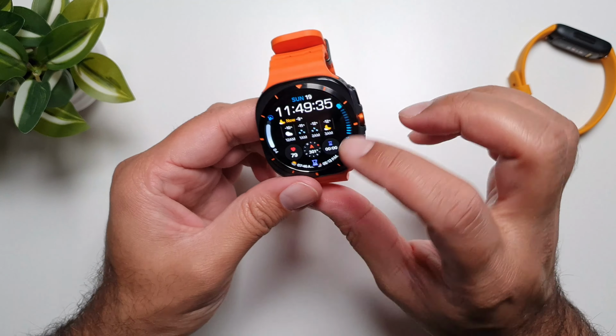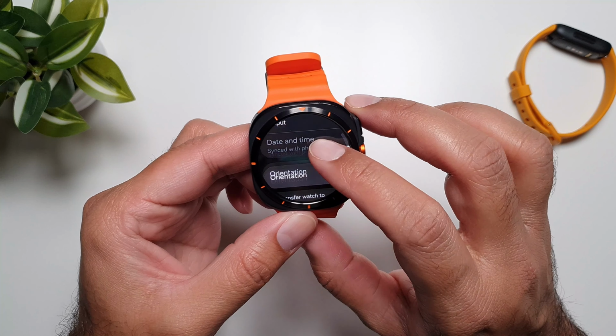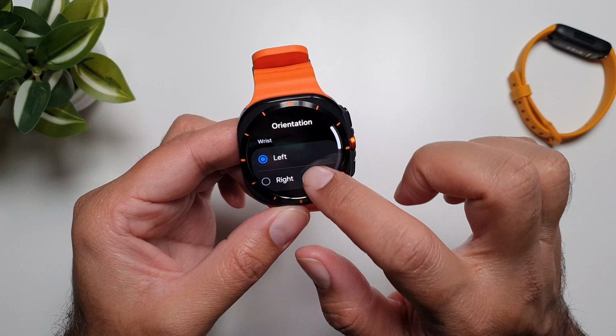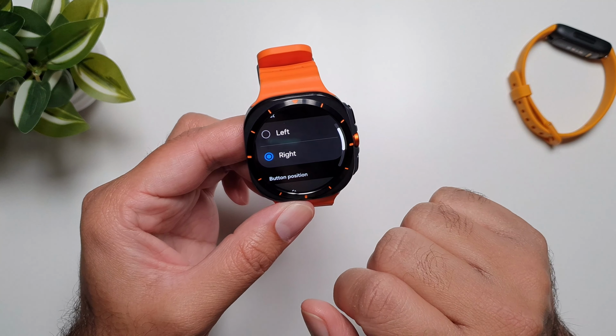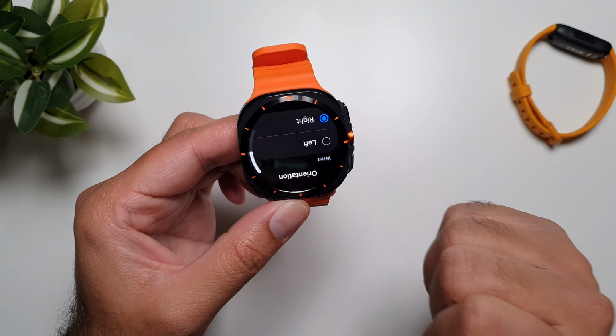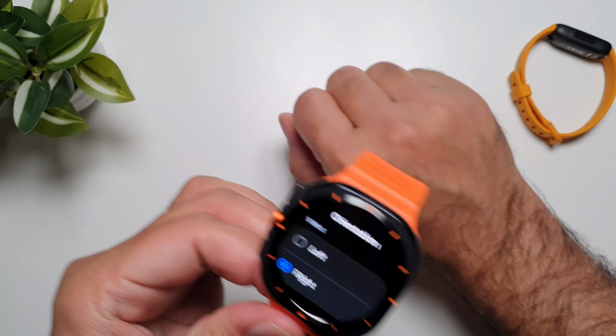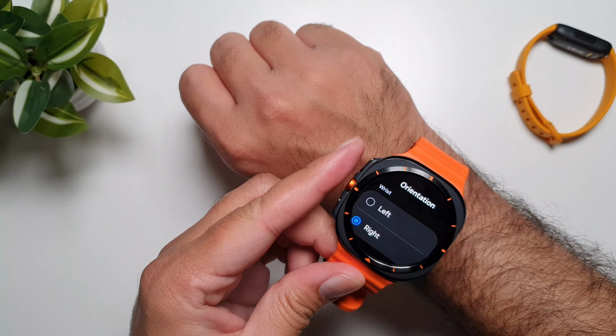Now you can do that by going in settings, go in general, and then scroll up until you find orientation, and from here change it from left to right and then button position on left, and you will now see that the screen has rotated. So you will rotate it and wear it like this and still have buttons on the outside.